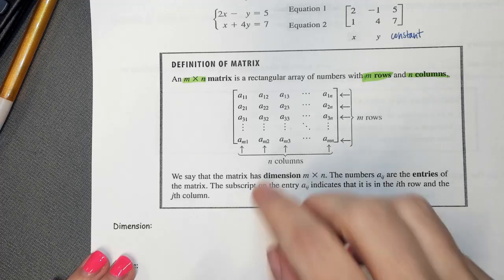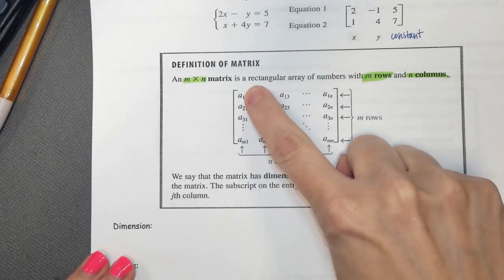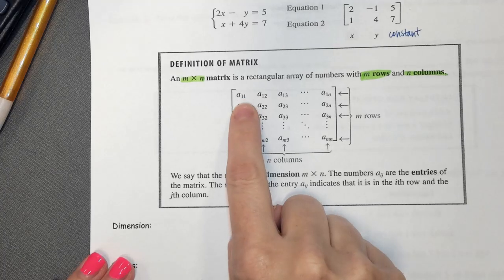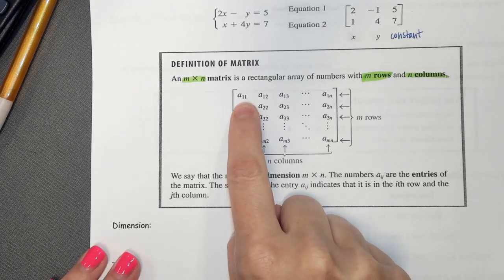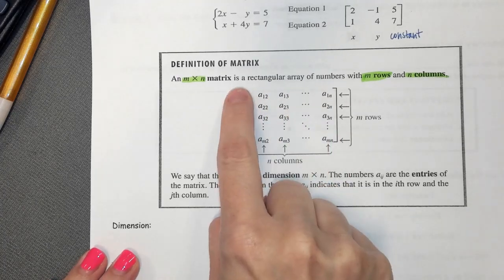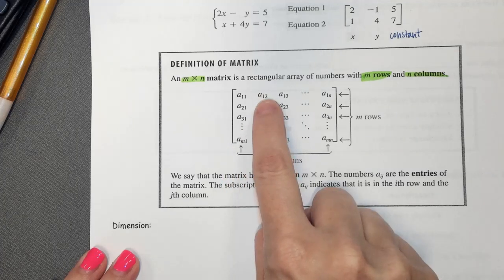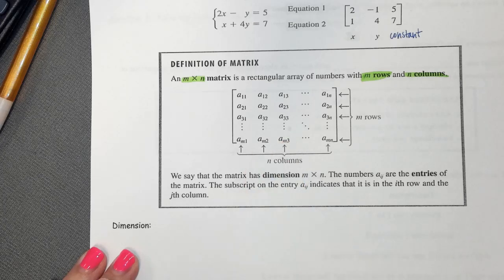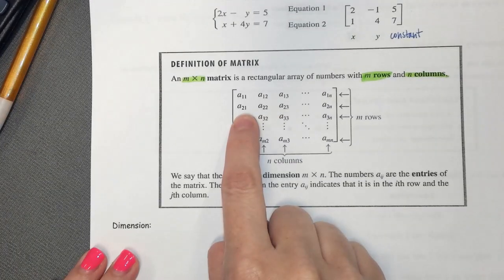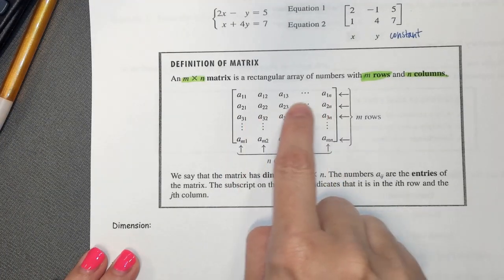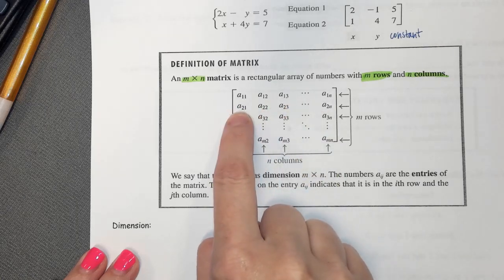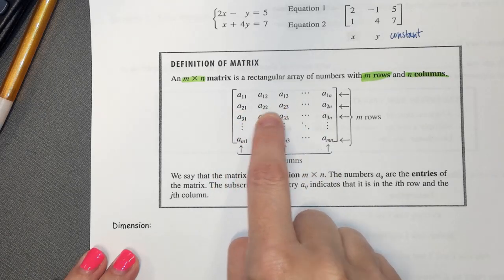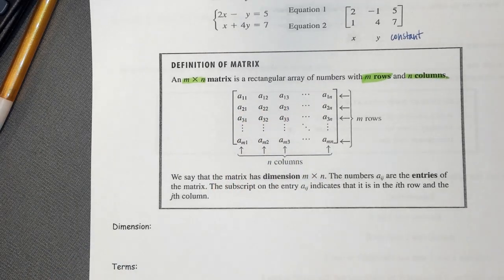When we were talking about sequences, it was just a1, the first term. This is 1,1, not 11. It means the first row and the first column. 1,2 is the first row, second column. First row, third column. 2,1 is not 21. It means the second row, first column. Then second row, second column, second row, third column, and so on and so forth.